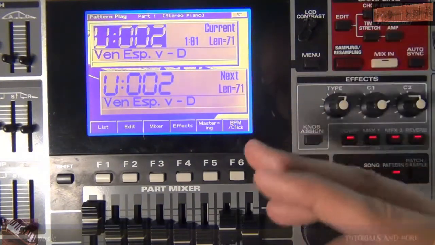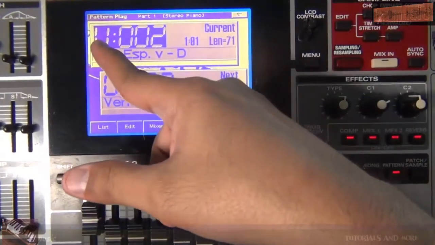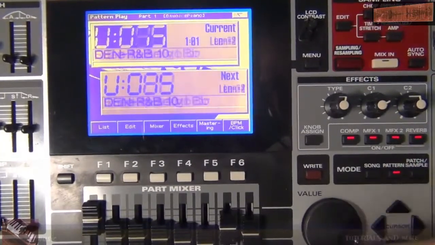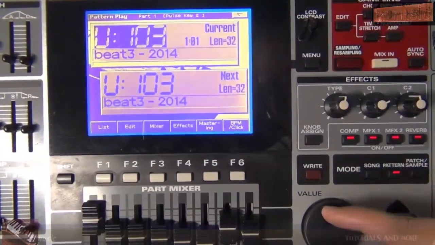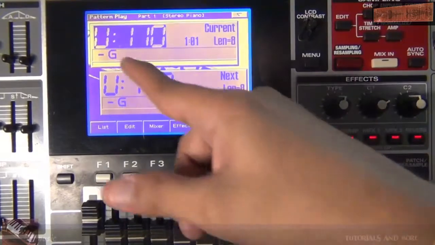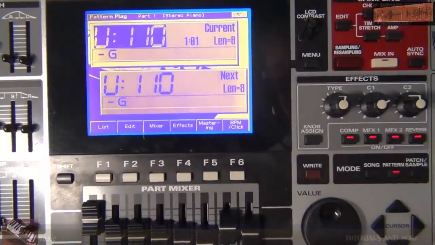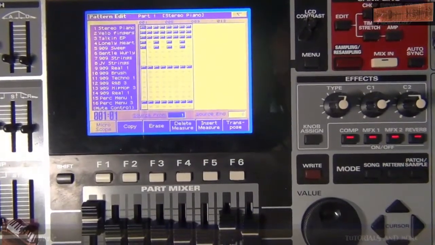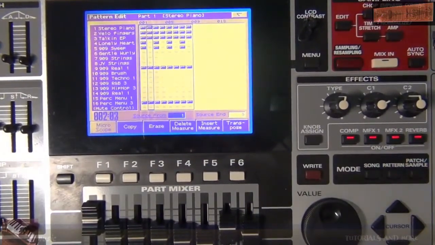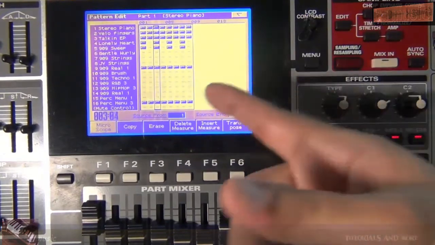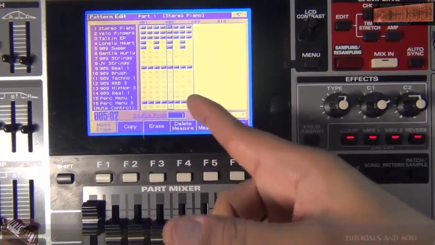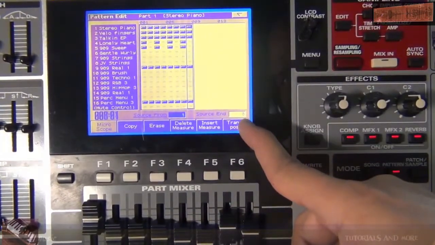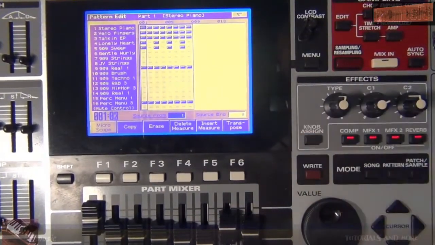Okay. Now we're going back. User location. We're going into 110 because that's the one that we're working with. Okay, here we are. We play the same 8 measures. There you go. And it's going to repeat because remember we copied the first 4. Repeat, and then it's going to loop because it ends on 8. So it's going to loop again. There we go.